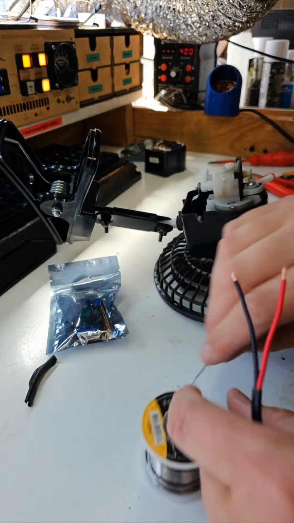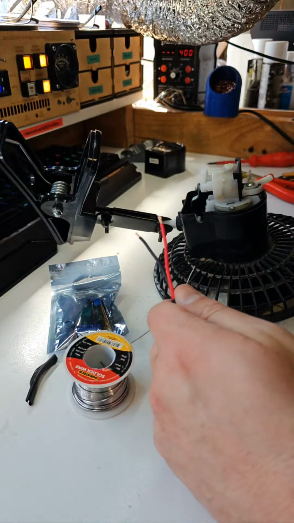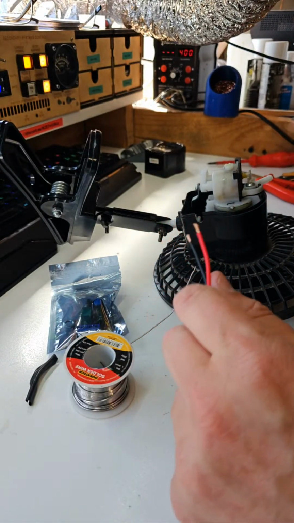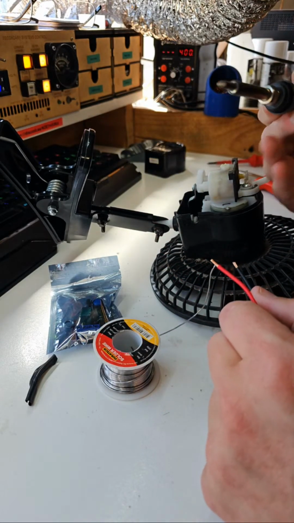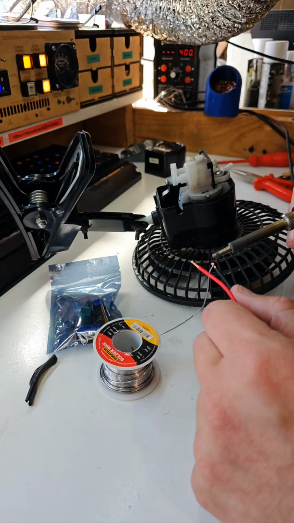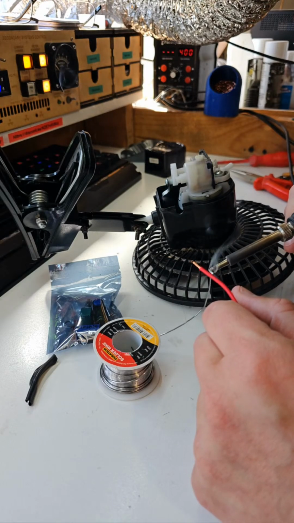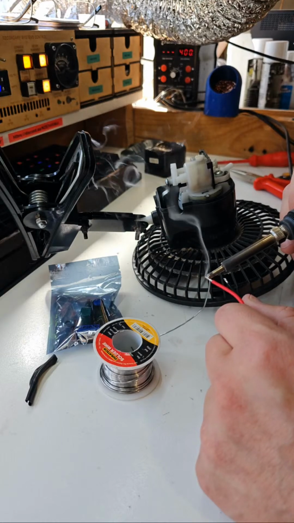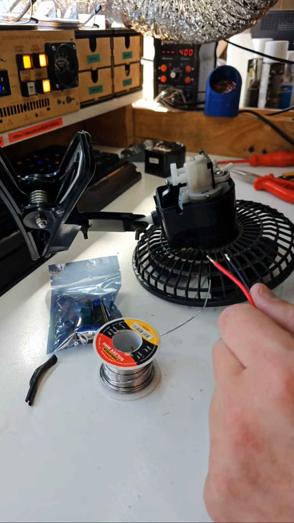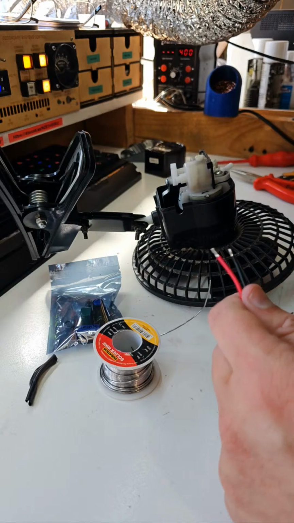We are going to use a zip tie more than likely. I've got the iron at the right temperature, I think we've got a nice chisel tip on this one. So we heat the wire with the iron and let the solder wick into the wire, rather than wetting the iron and just daubing it on the outside like some people do.